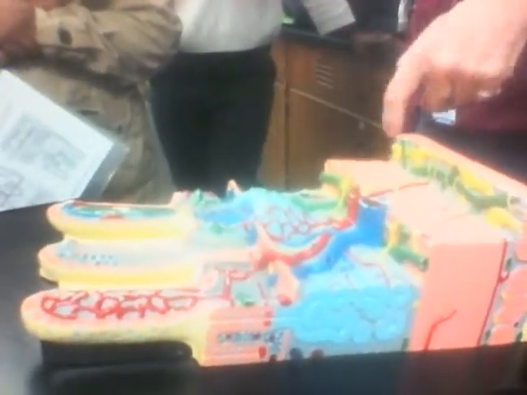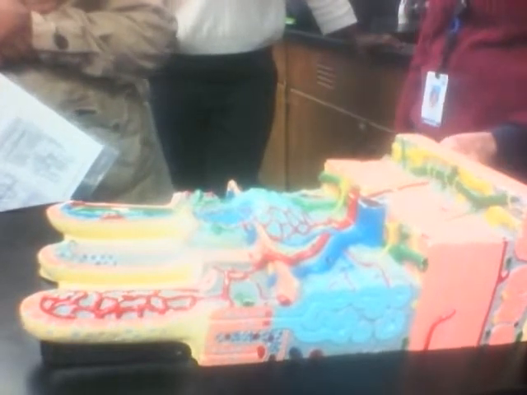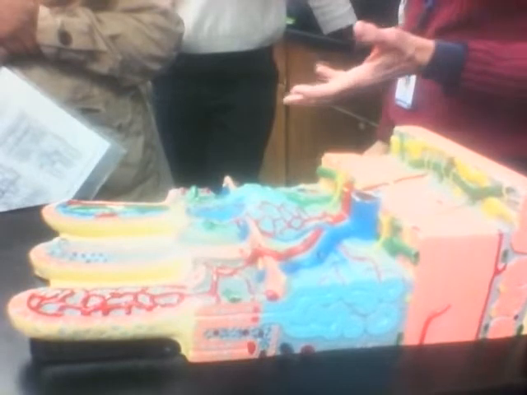Circular and longitudinal. The bottom one's longitudinal. Yeah, there's the myenteric nervous system, so because it's between the two layers, the yellow, that's why they've separated. And then the serosa. So I can do the 4 layers of the digestive system on this.